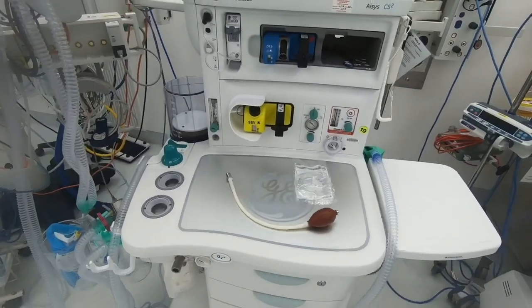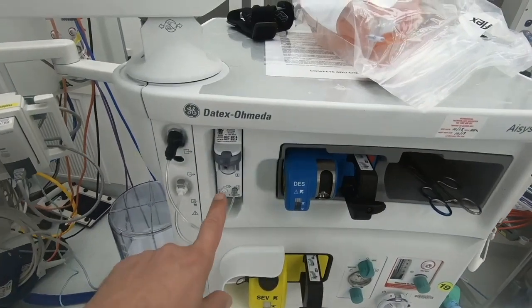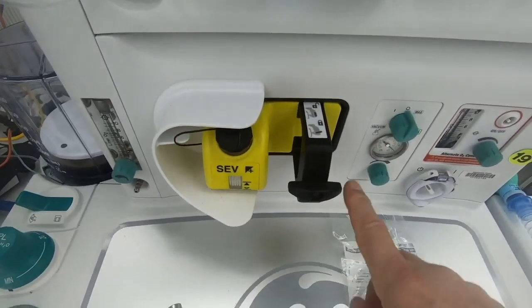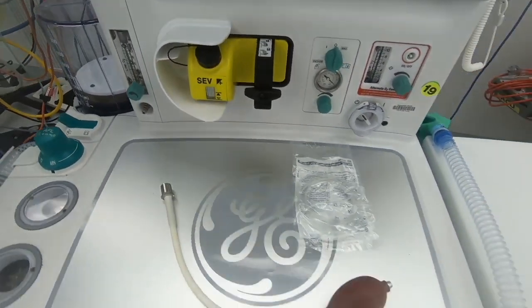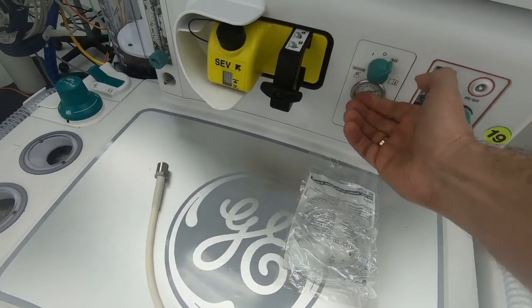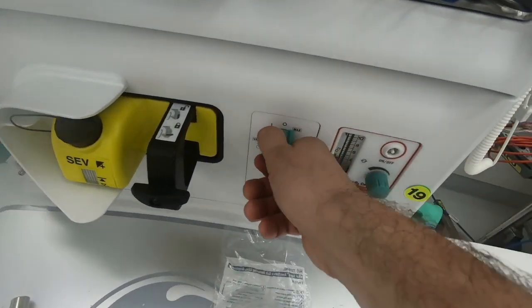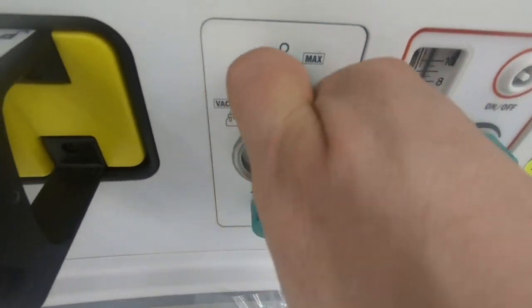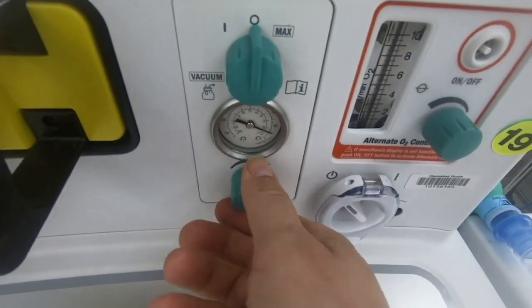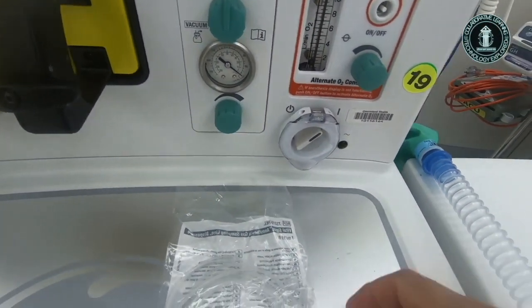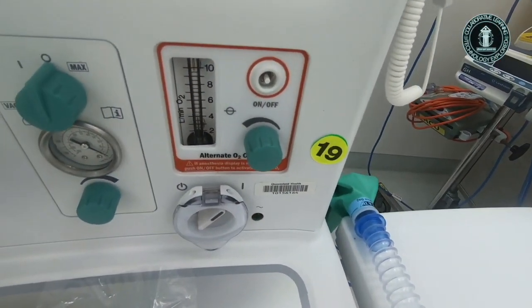Thank you very much. This is the front of the machine. This is the gas module. You can find the Aladdin cassette vaporizer. We'll come to that later. This is the suction. There is a maximum setting and an on setting where we can adjust the level of suction also. This is the knob. This is the master switch. This is the alternate oxygen control.